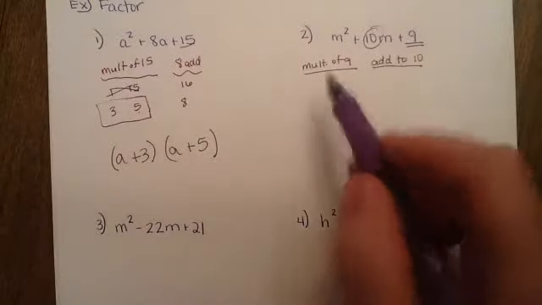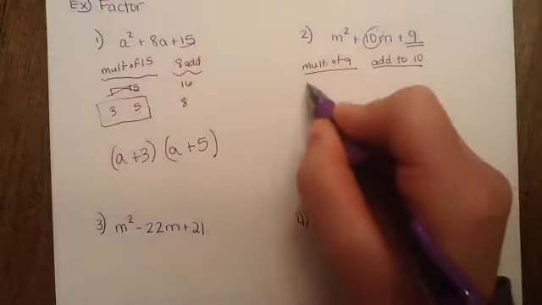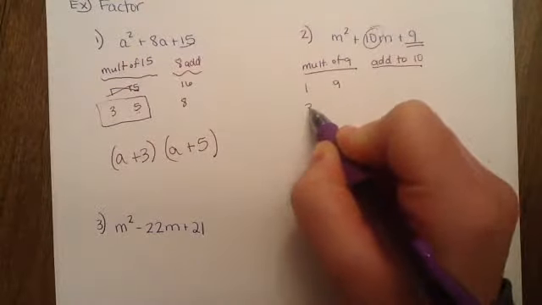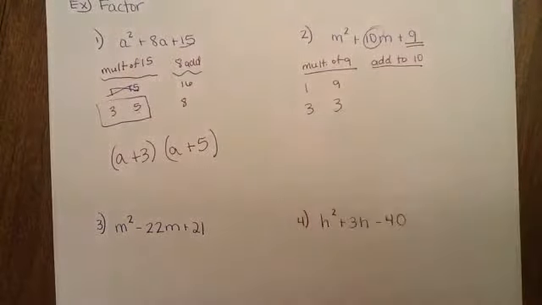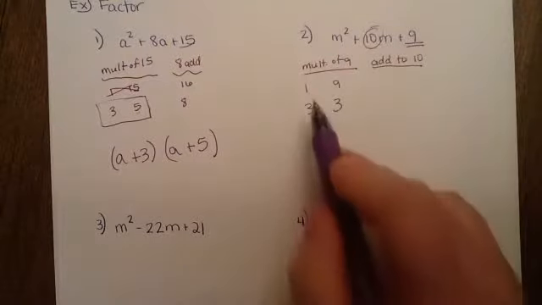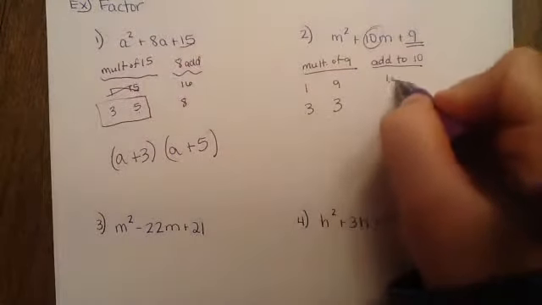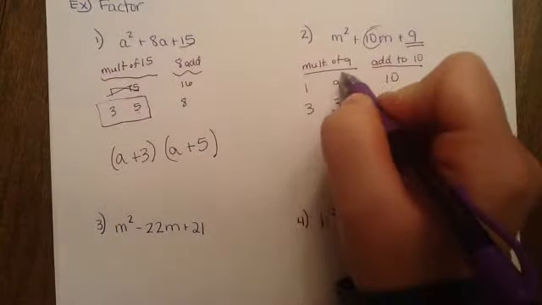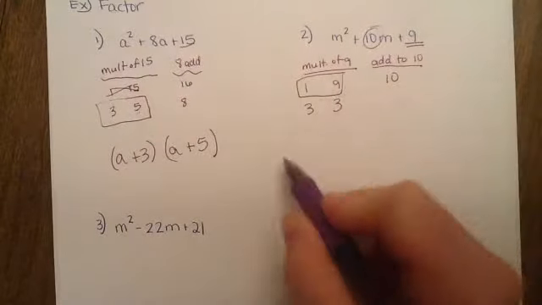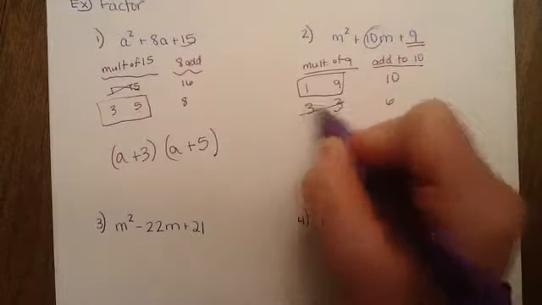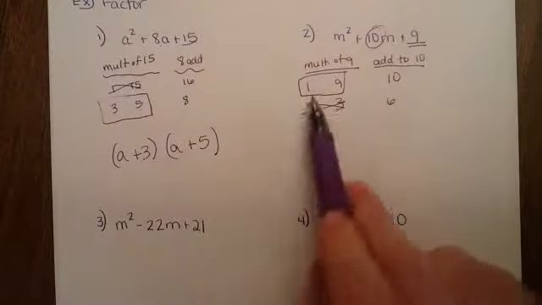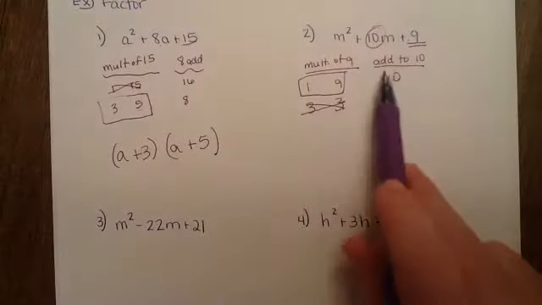List the multiples of 9. 1 and 9. What else? 3 and 3. 1 plus 9 is 10. Is that what I wanted? Yes. 3 plus 3 gives us 6, so that would not have been the good match. So 1 times 9 gives me 9, and they add to be 10.